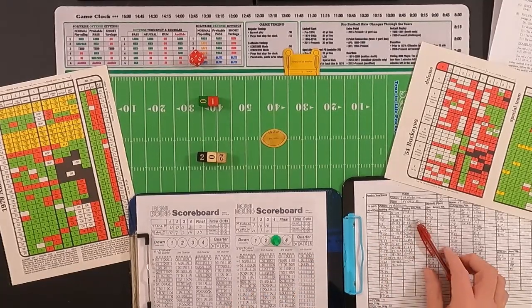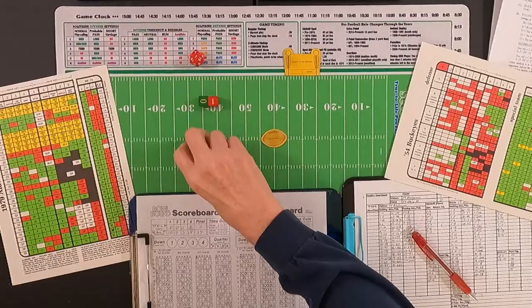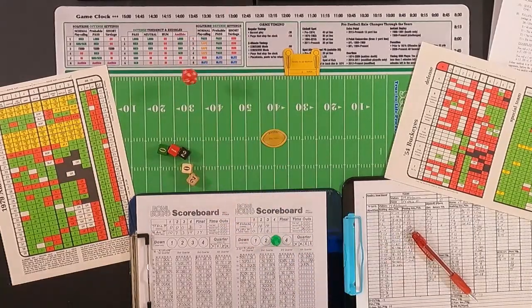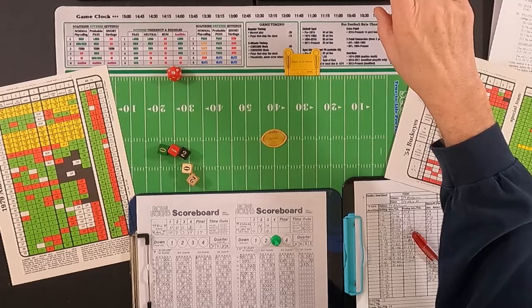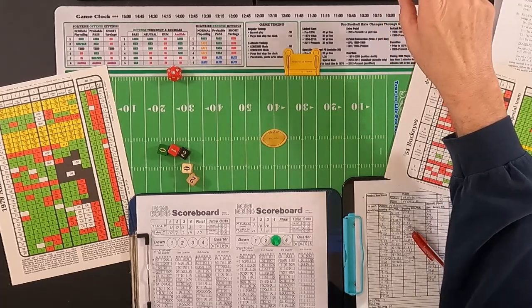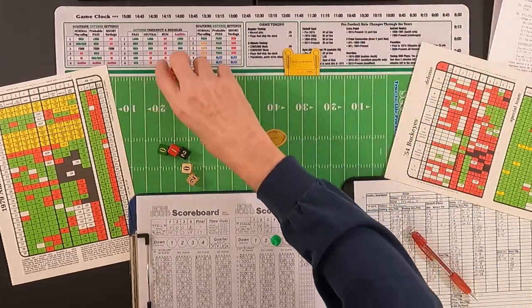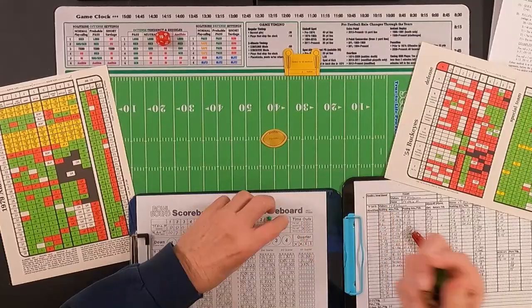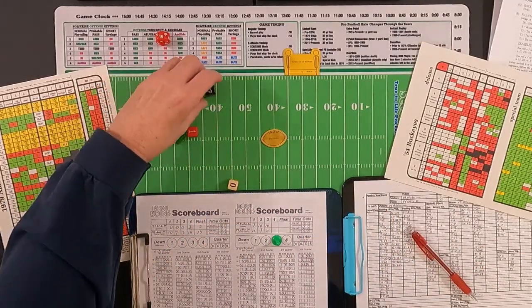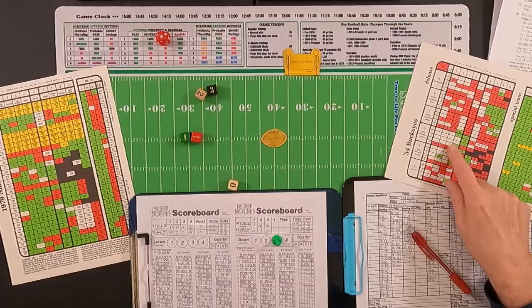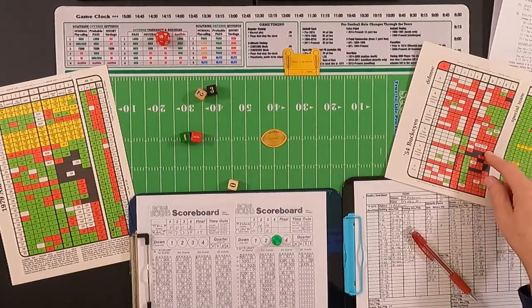3rd and 10, I'm going to run a pass prevent short, D. He's going to do a 19. 19 is a 9 drop back. He's doing his drop back pass. Keep knocking my marker over. He got a 32. I got a 2, pass prevent short. That's -7.